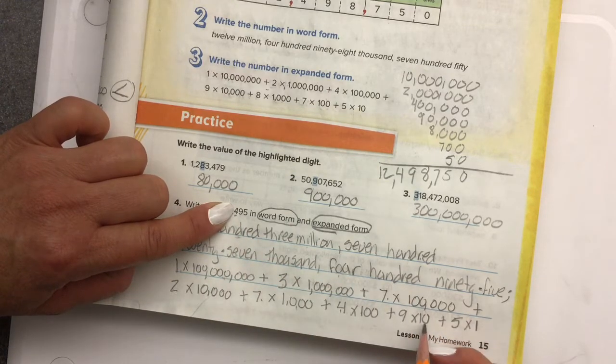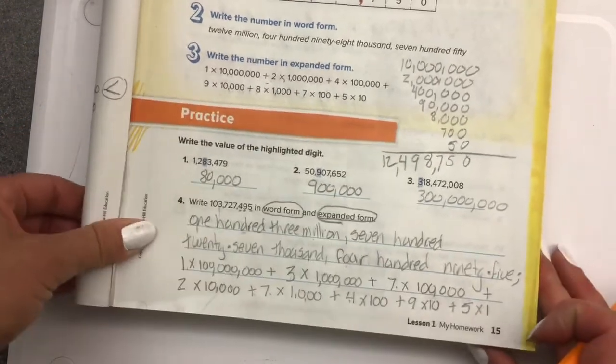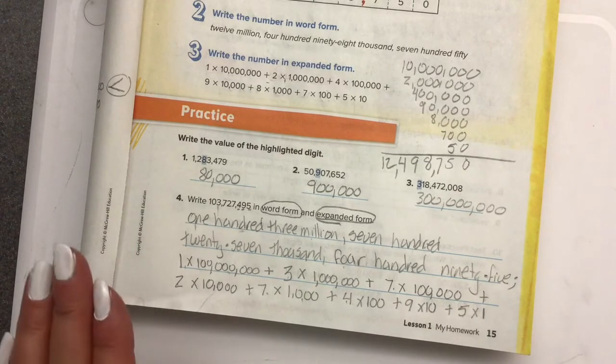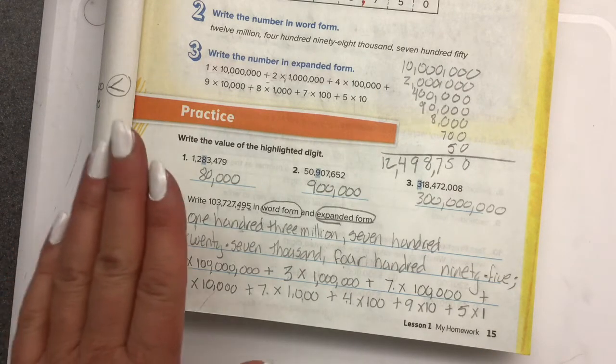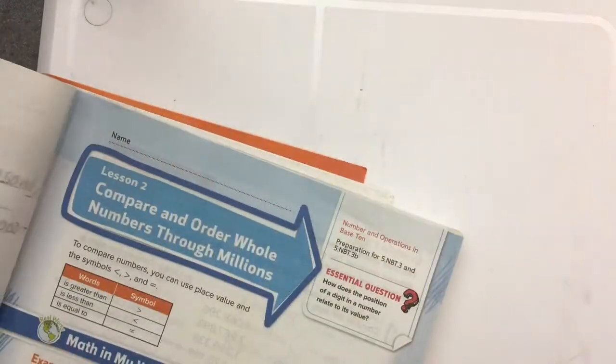Then we need 9 times 10 to equal the 9 and the 95, and 5 times 1 to equal the 5. Ta-da! Push pause if you need to get all of that down, and you'll have to write small and neatly to get it to fit. Okay, let's turn to page 16.